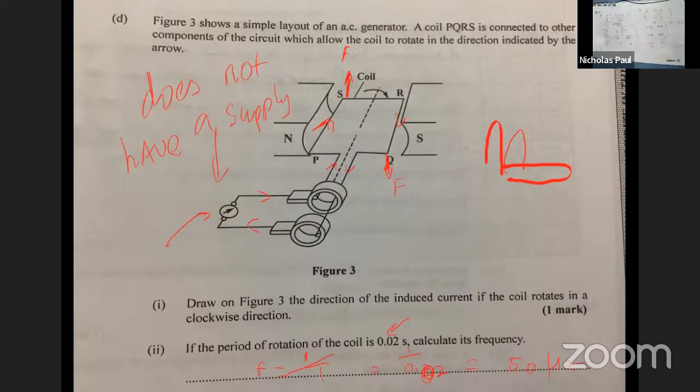Just write down the point form. It's always easier to remember that. The first thing you're going to say is the direction you're applying the force in: direction of force applied to the coil. Notice the coil is labeled. When you're doing this, you have to label it. So you're going to say upward force on PS, downward force on RQ. Label your coil. The dotted line in the middle is just the axle.